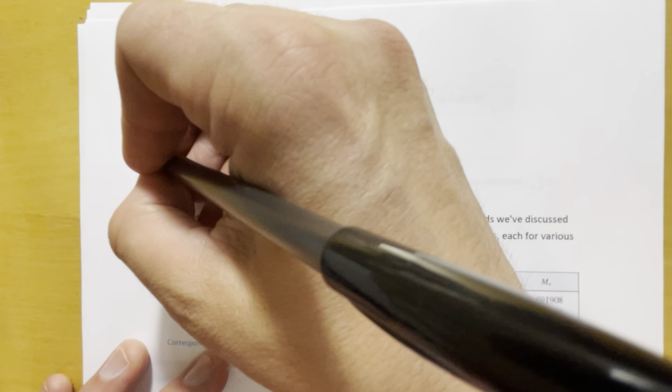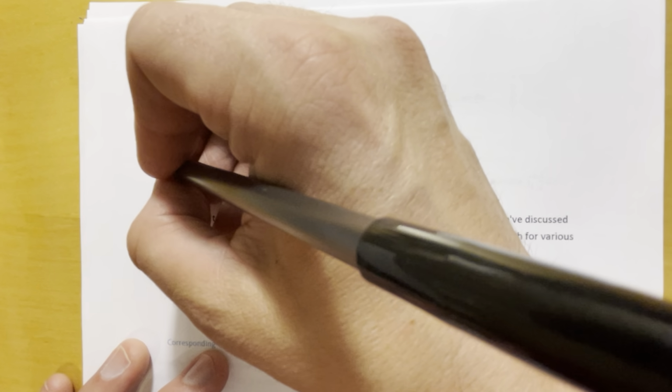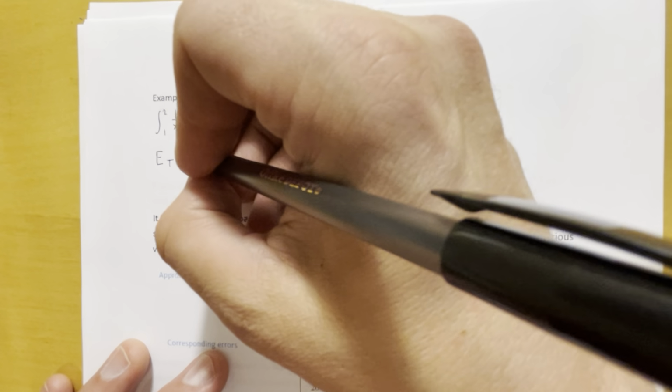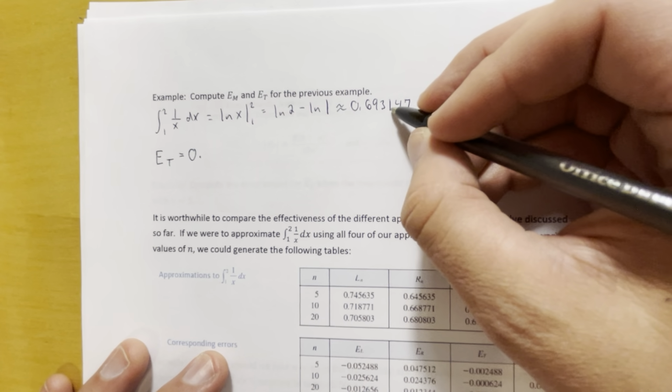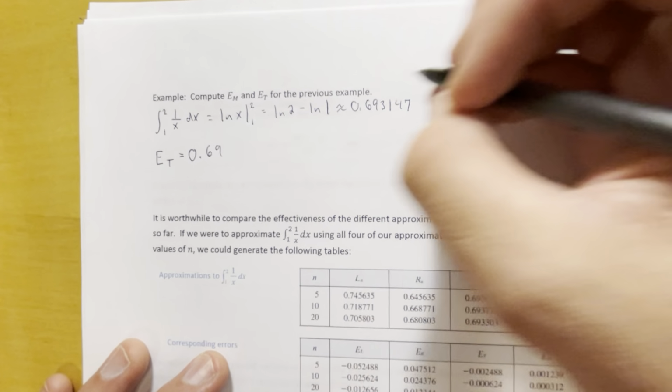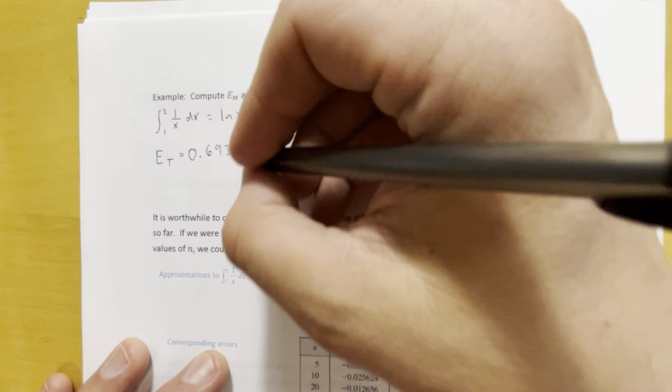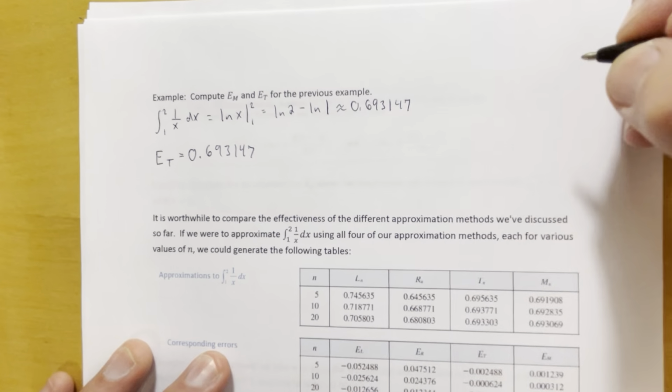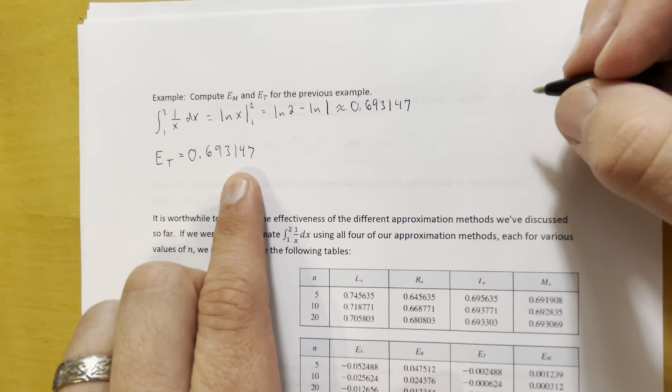So for example, if I want to evaluate the error for my, let's do the trapezoidal rule first. I would take the actual value of that integral, and I am rounding this because I can only use 6 of those decimal places. This would go on forever, so I can't use the actual decimal representation in its entirety. But that's the actual value of my definite integral.